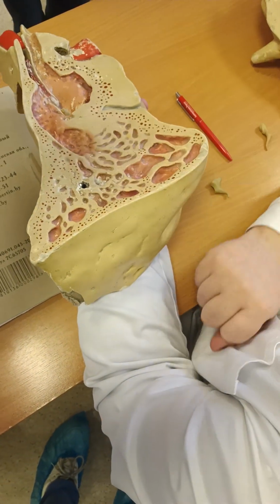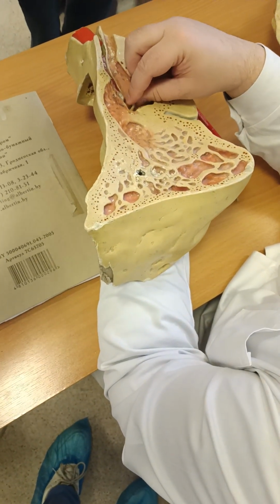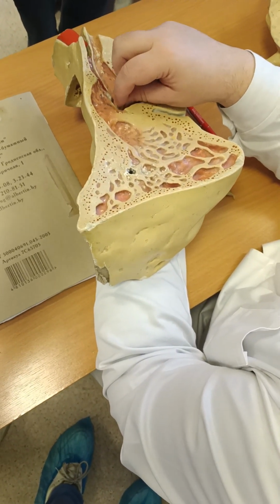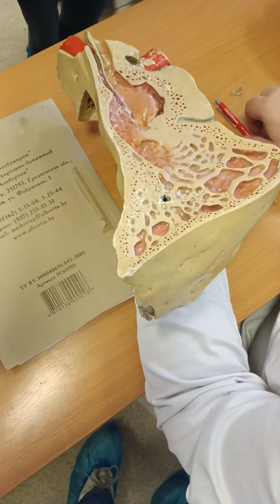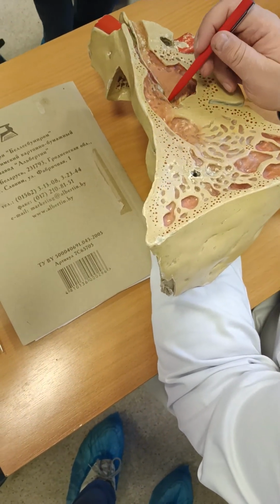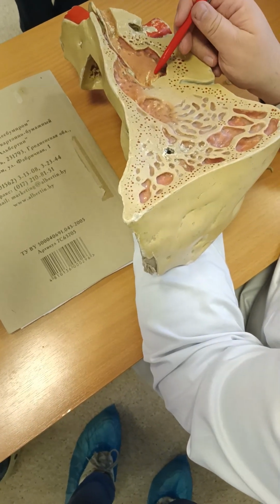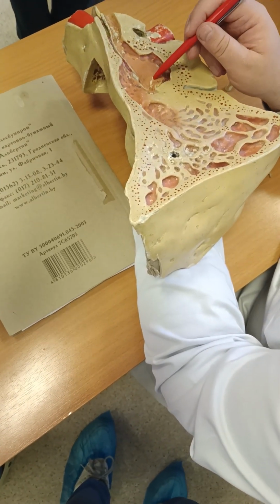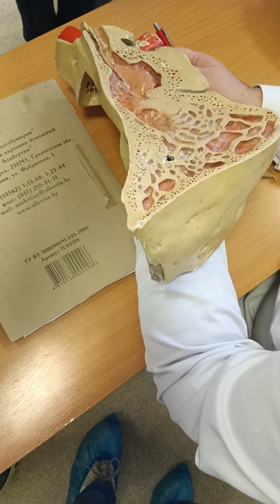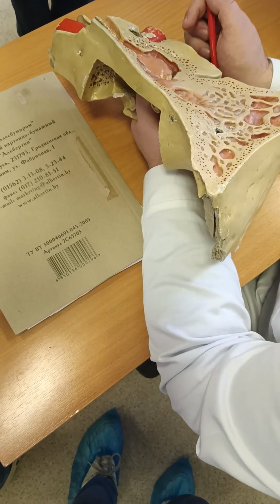The base of the stapes is inserted into the oval window, and is fused with the oval window with the help of syndesmosis between the stapes and fenestra vestibuli. The oval window is the fenestra vestibuli. And the fenestra cochleae, the round window, is closed with the help of the secondary tympanic membrane, membrana tympani secundaria.